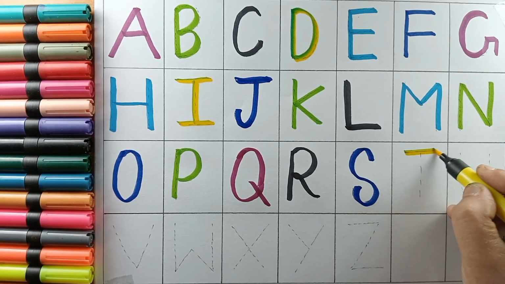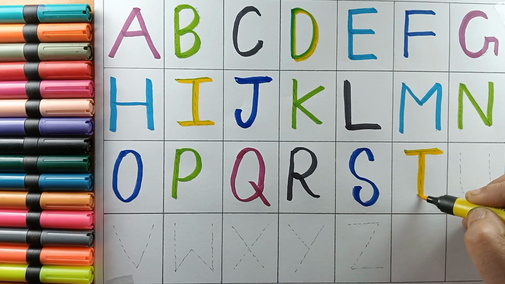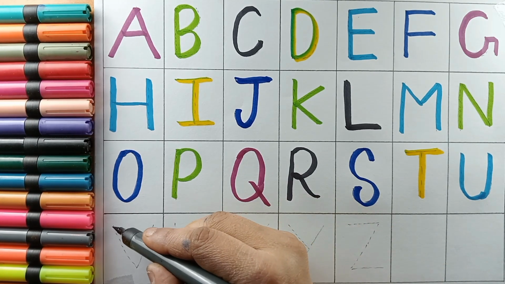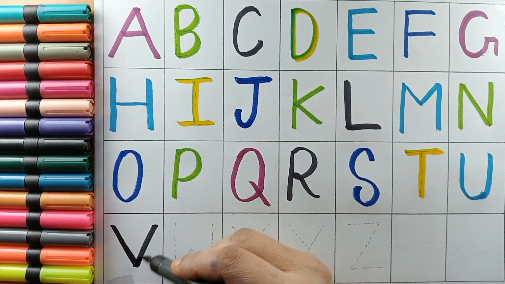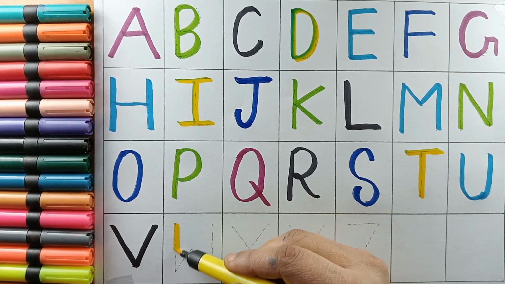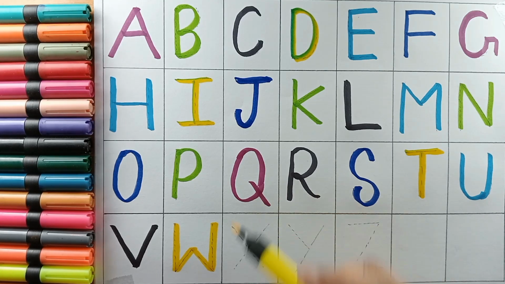Yellow color. T for tiger. Sky blue color. U for umbrella. Grey color. V for van. Yellow color. W for watch.